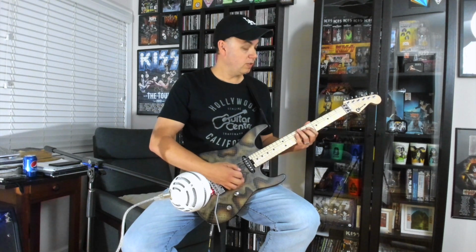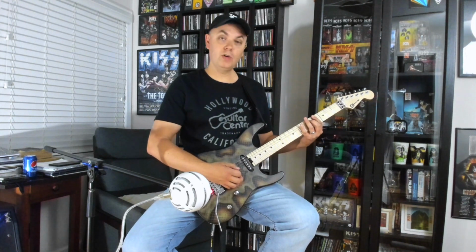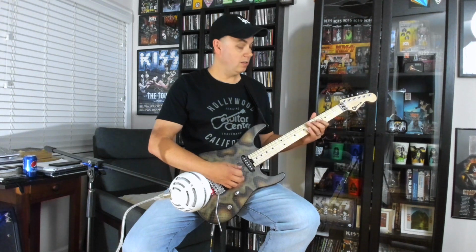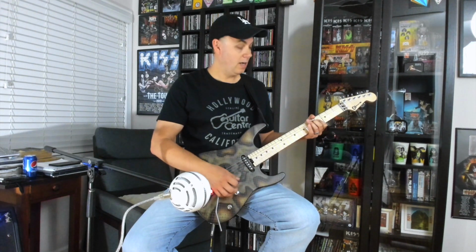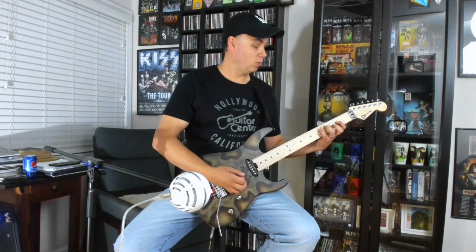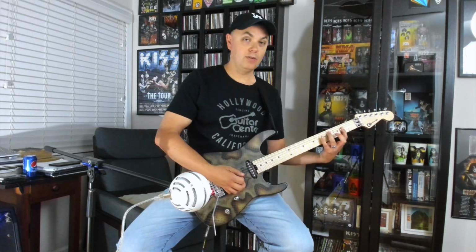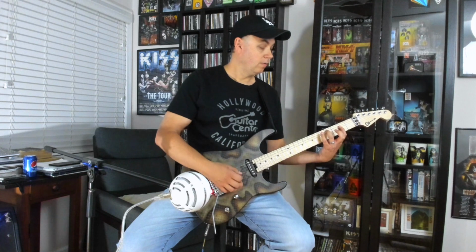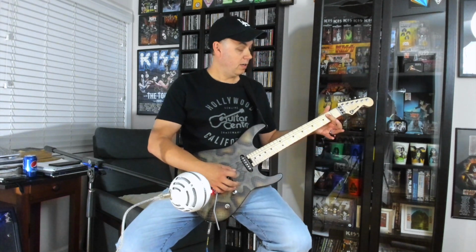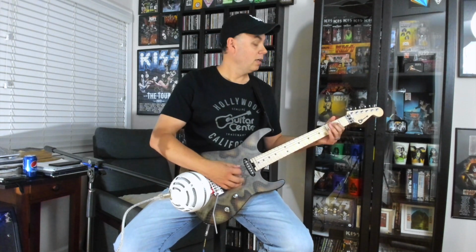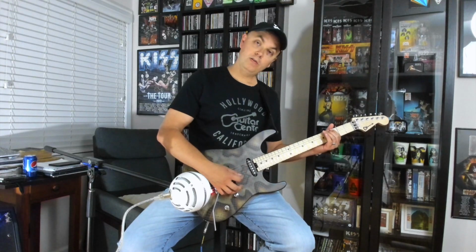Now we're going to shift down a whole step to the 5th fret of the A string, 4th fret of the D string. Play that, and then we're going to go to the minor 3rd interval, which is going to be on the 4th fret of the A string. First finger is going to be on the 2nd fret of the D string. Then we're here at the 2nd fret of the A string, 3rd fret, 4th fret of the low E.